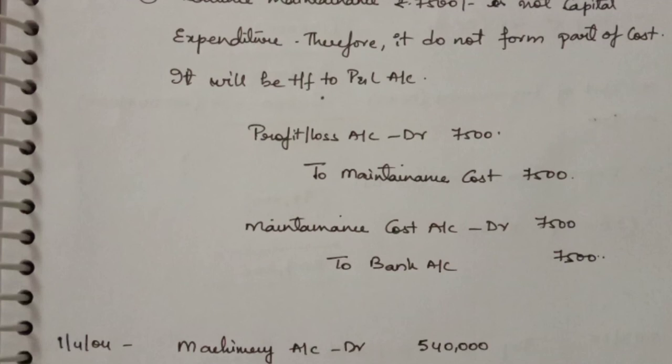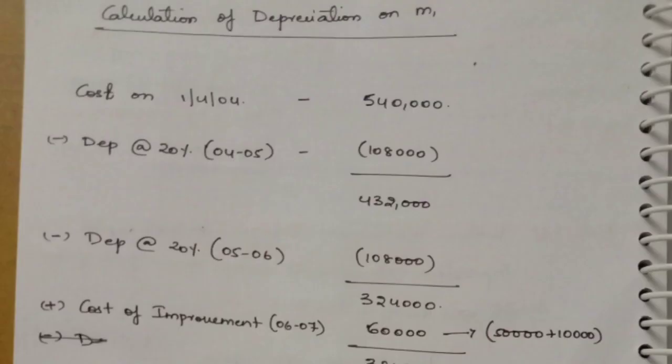Give a note like this if you get this question in the exam. So please give a note like this, it is enough. Giving this note is important because they have asked in the question that routine maintenance is incurred in the accounting year. So you need to give a note like this, and next you carry forward to the question, that is for 1st April 2004. What are we doing?